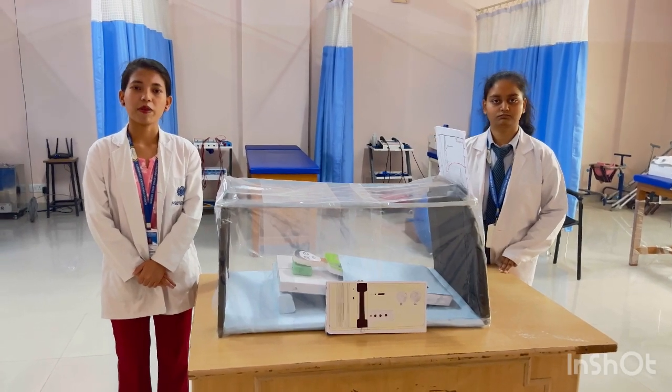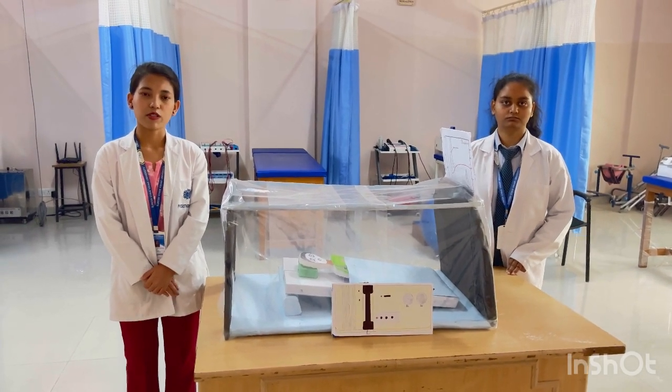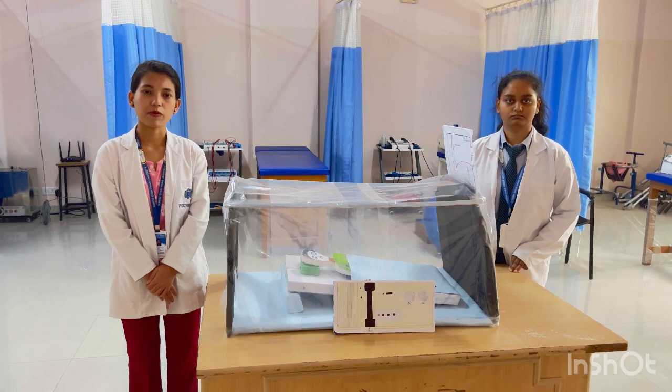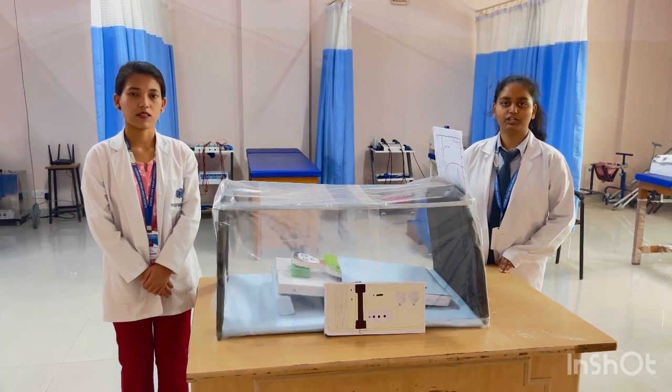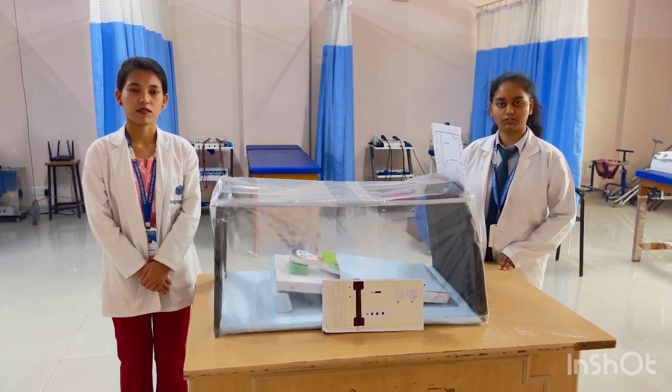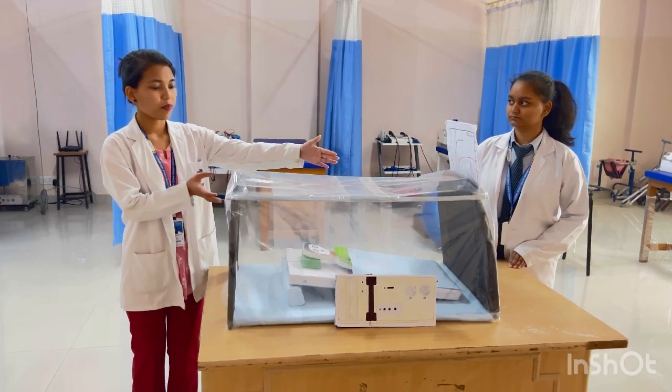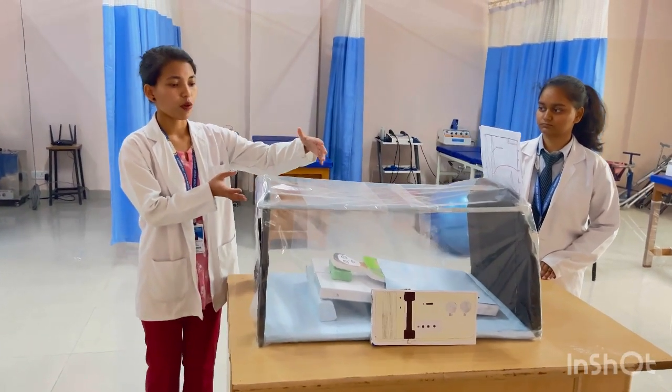My name is Singmayum Nihad. I'm a third-year physiotherapy student studying at SGVU University. I am Sanghmitra Maurya, BPT 4th year student, SGVU University. This model is presented here under the guidance of Dr.